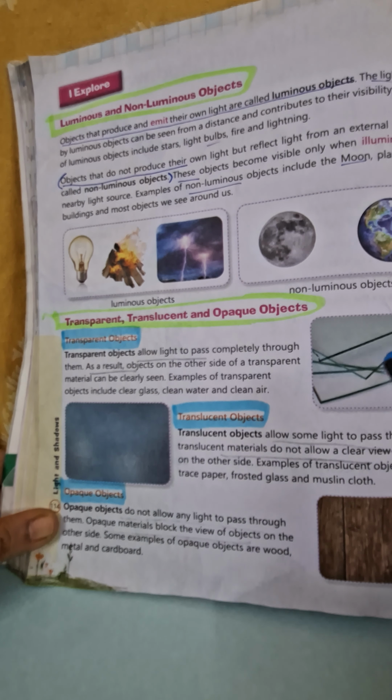Translucent are those which allow only a part of light, some light. So they do not allow a clear view of the objects, like frosted glass, trace paper, muslin cloth, or even if you take a paper and put butter or oil, it becomes butter paper. So butter paper is not given here, just remember it.